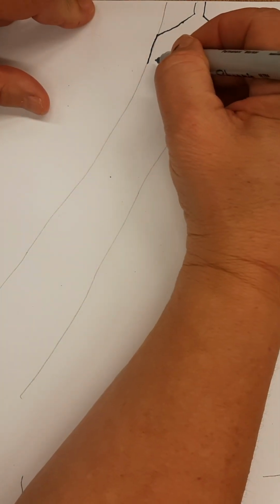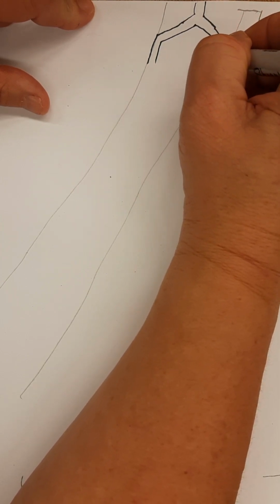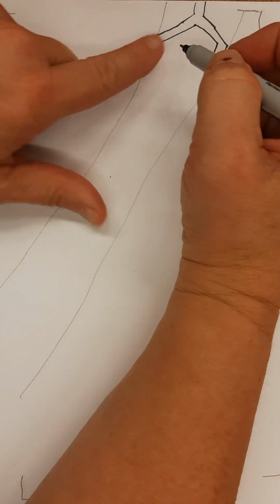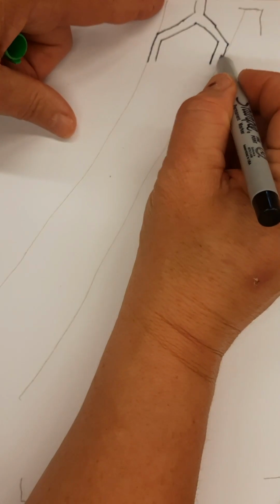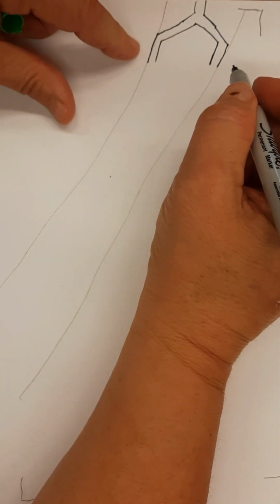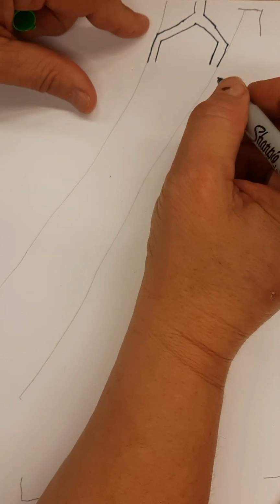Then you're going to echo these lines, thinner than your pinky, about that wide. It doesn't have to be exact, but we definitely don't want it too wide and chunky.